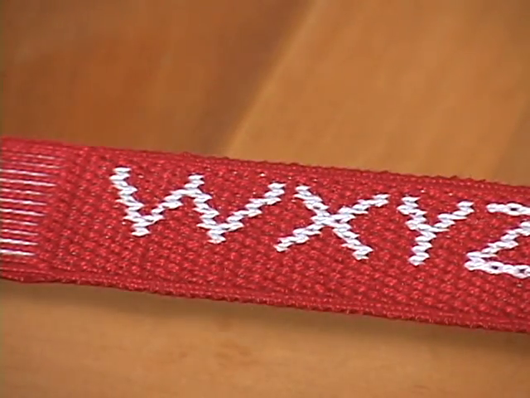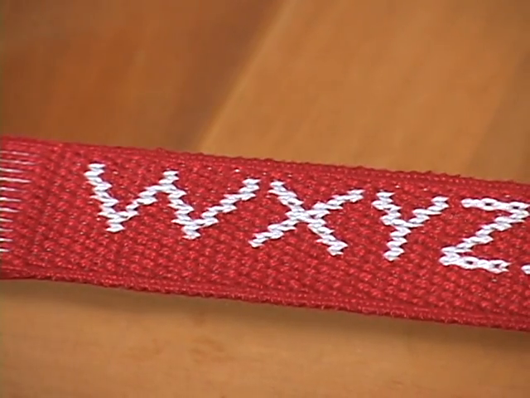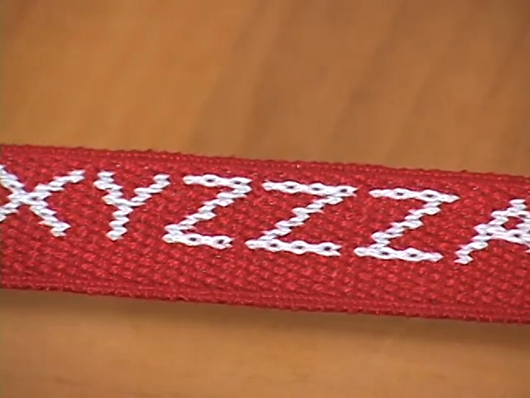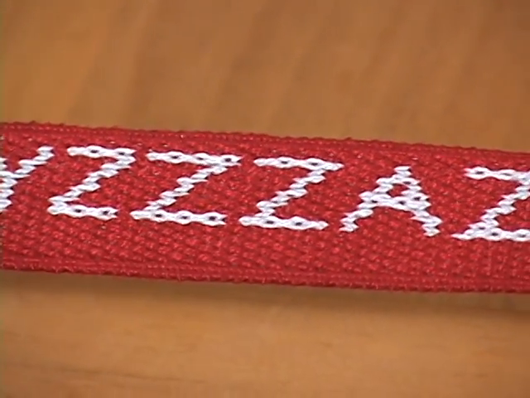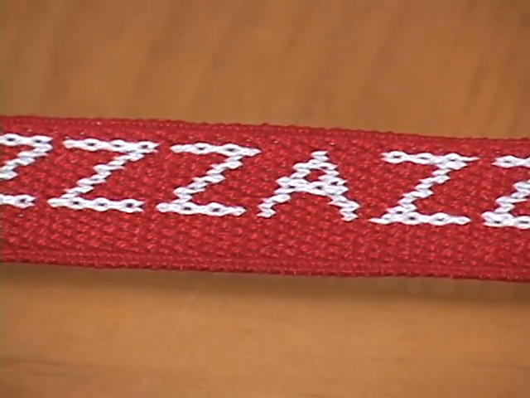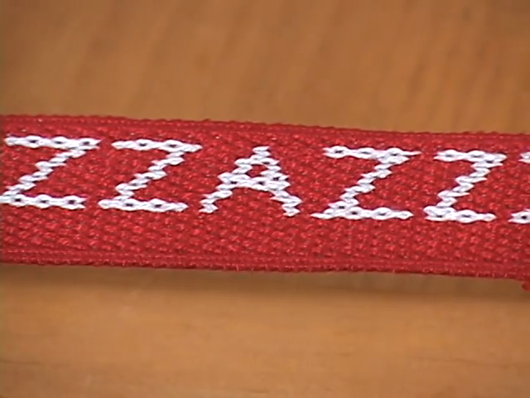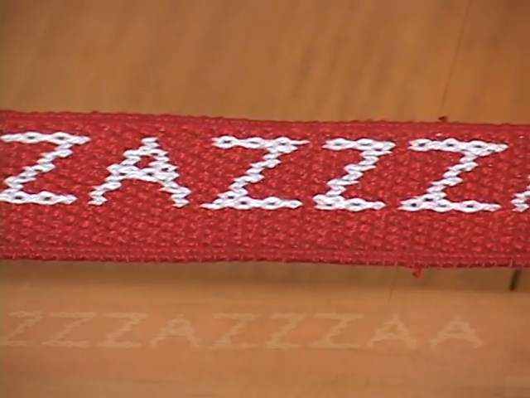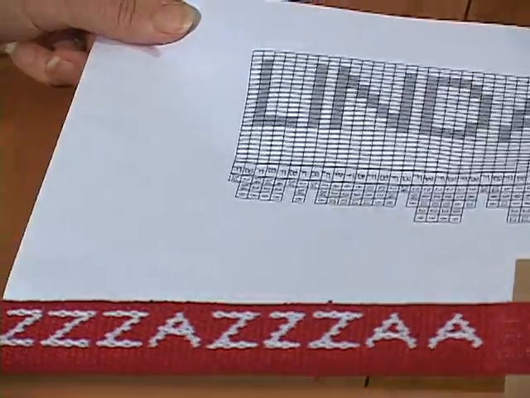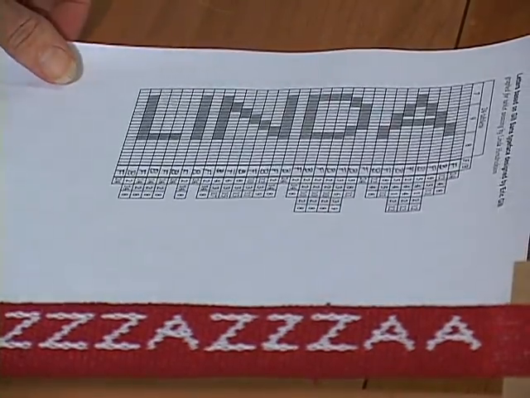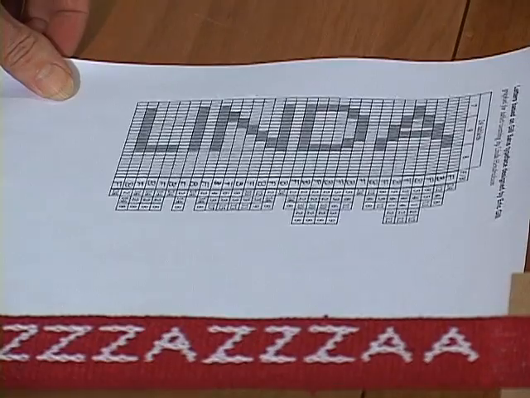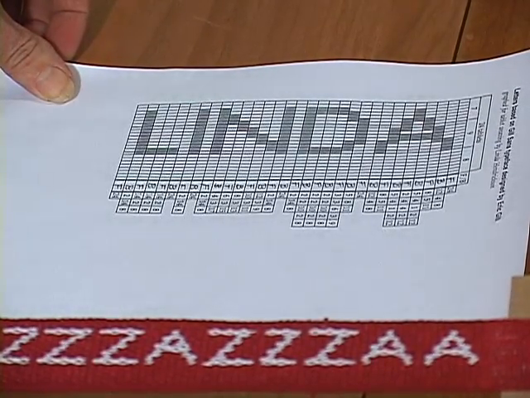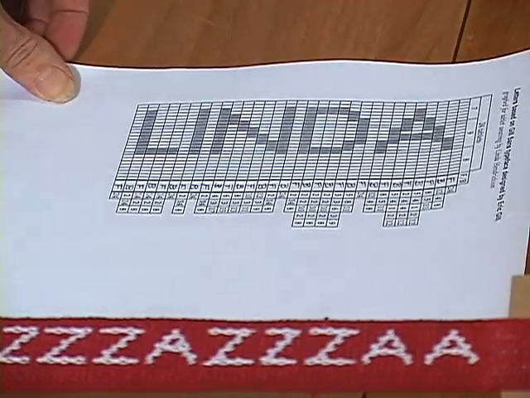This is the redo on W, X, Y, which were pretty easy. And then the Z and the A were the letters that gave me the most trouble. After trying a few different versions, I just had to eventually pick one. After I finished weaving all the letters, I had a little bit of warp left. So I decided I would weave a name badge for myself, which I had been needing anyway.